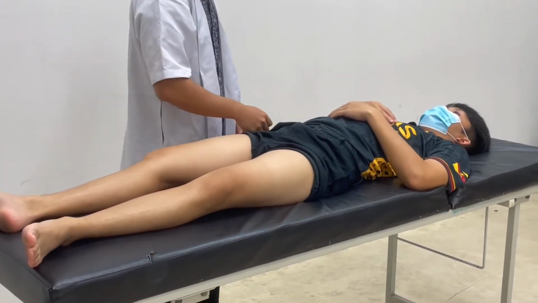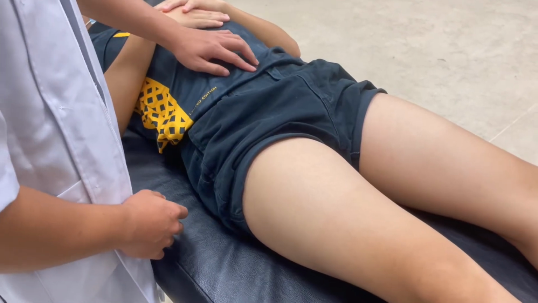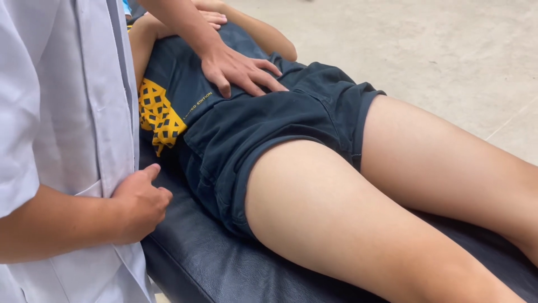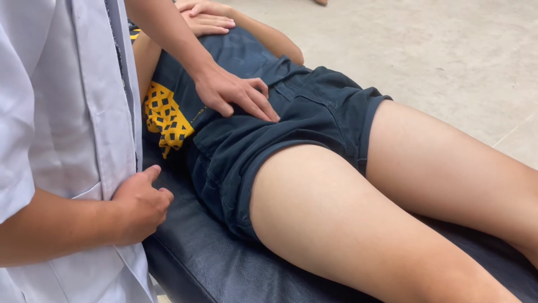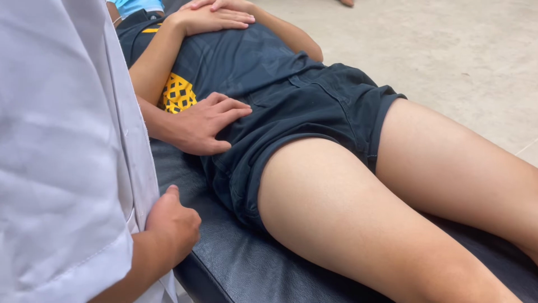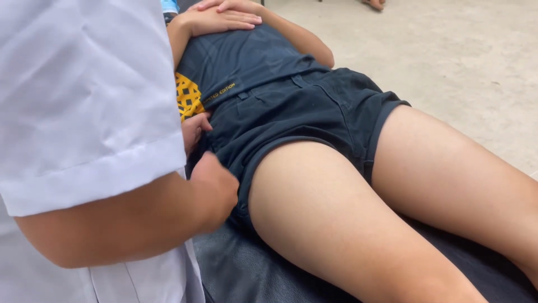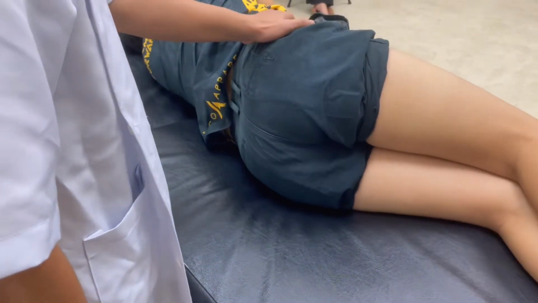The examiner should feel and compare the temperature of both lower limbs, and they should feel for tenderness based on the anatomical locations. They should palpate on symphysis pubis, inguinal ligament, the anterior superior iliac spine, the anterior iliac crest, and ask the patient to turn laterally, then palpating for the posterior iliac crest, posterior superior iliac spine, greater trochanter, gluteus medius, as well as the gluteus maximus.